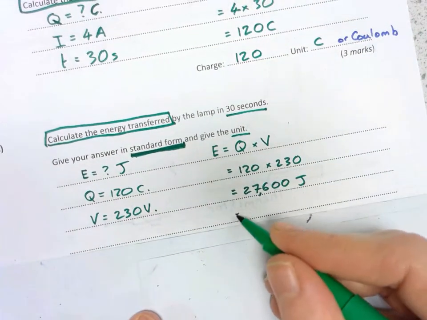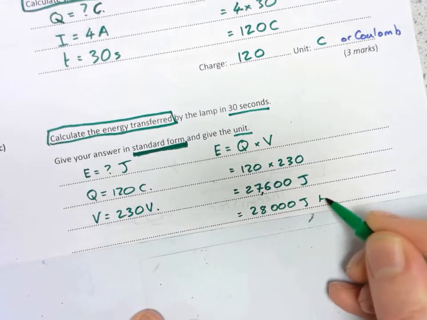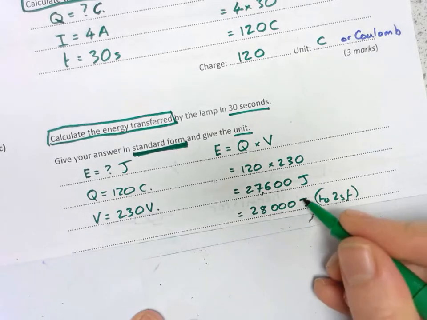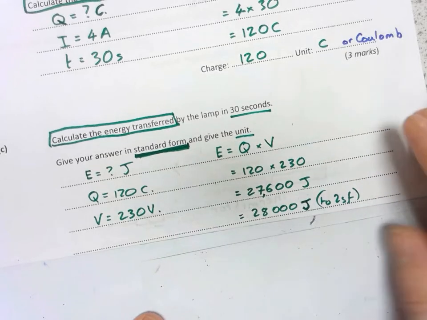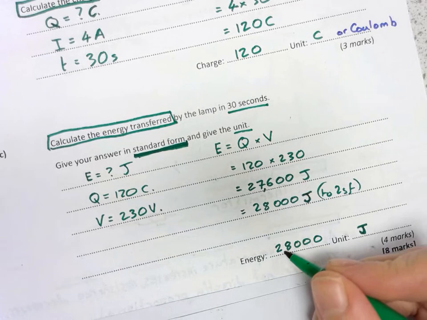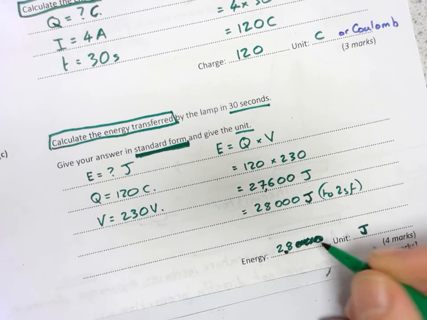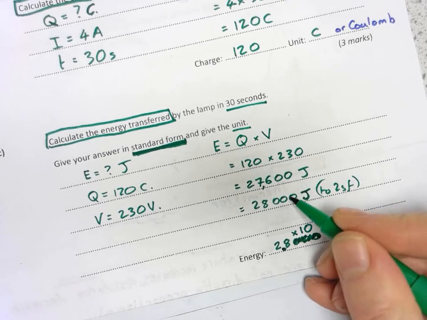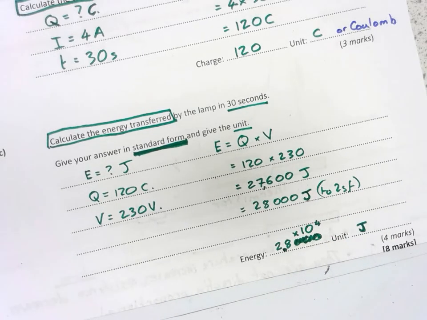This is the same as 28,000 joules to 2 sig fig. But I also need to give it in standard form, so my final answer is going to be 2.8 times 10, and I need to move my decimal place 1, 2, 3, 4, so times 10 to the 4, and that is in joules.